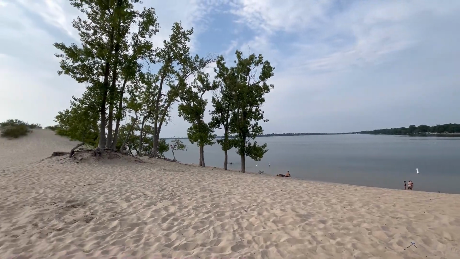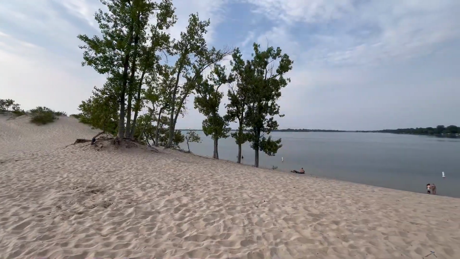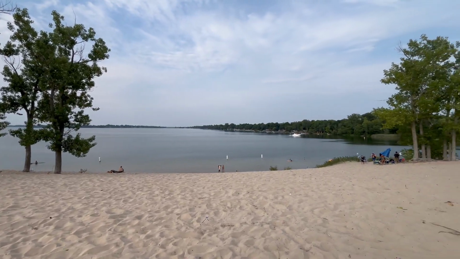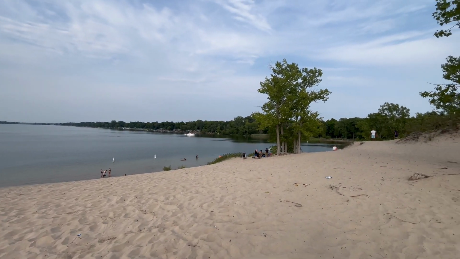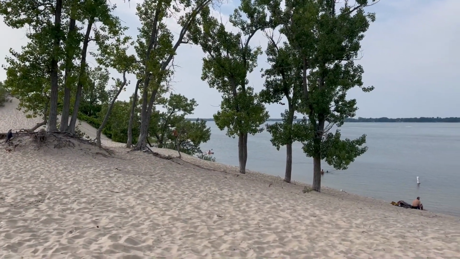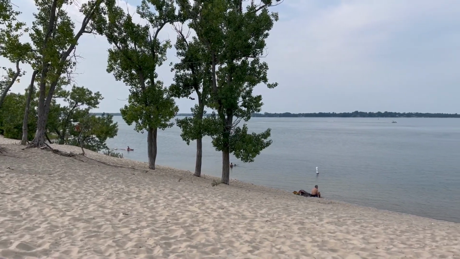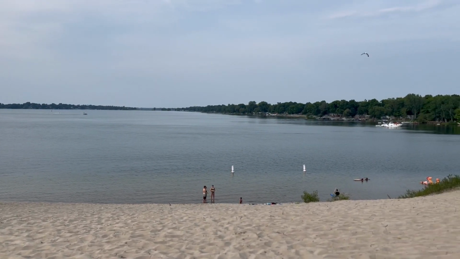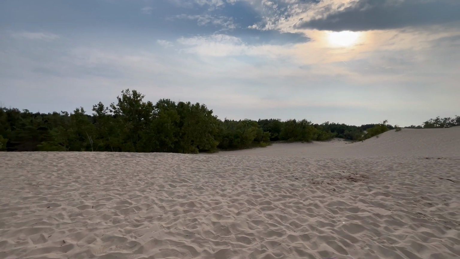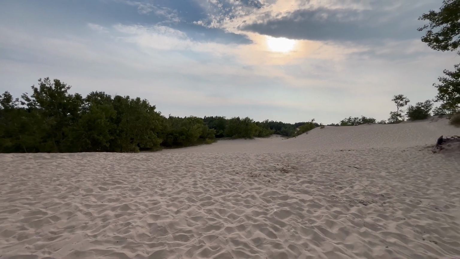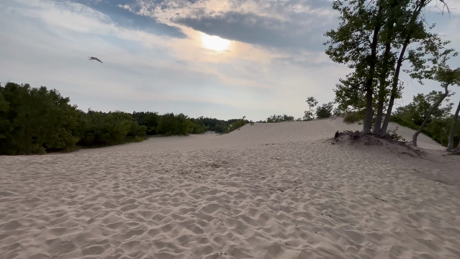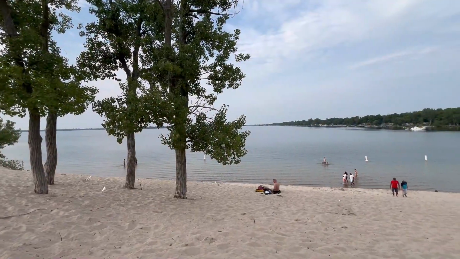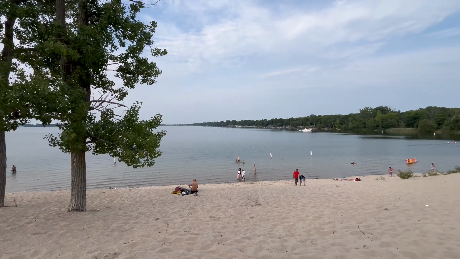What a view. Got lots of people here at the beach enjoying themselves in the water. Beautiful.